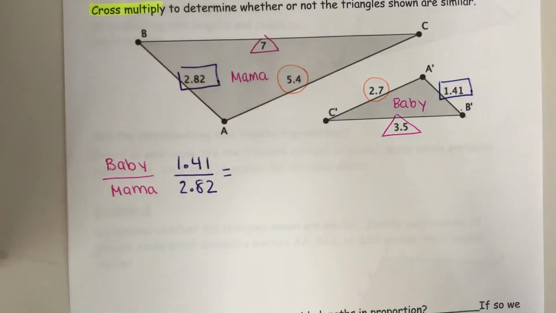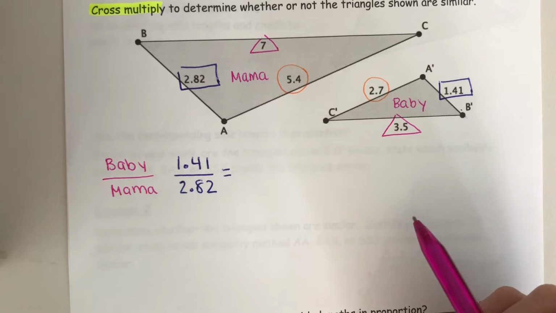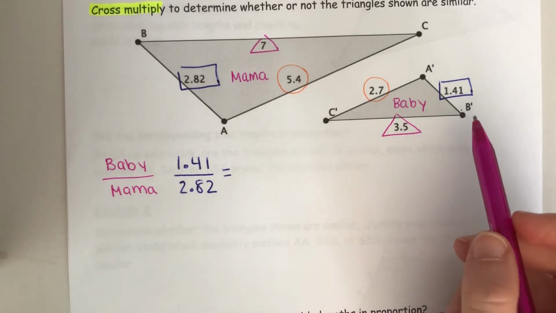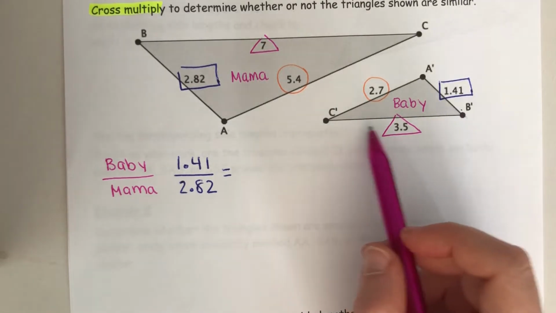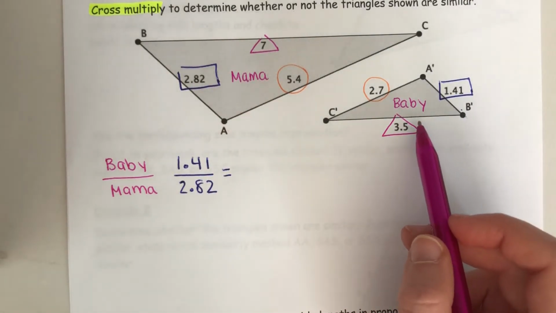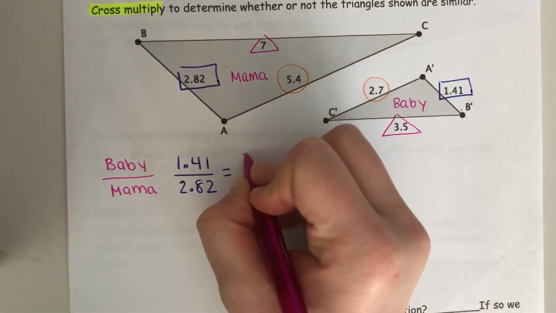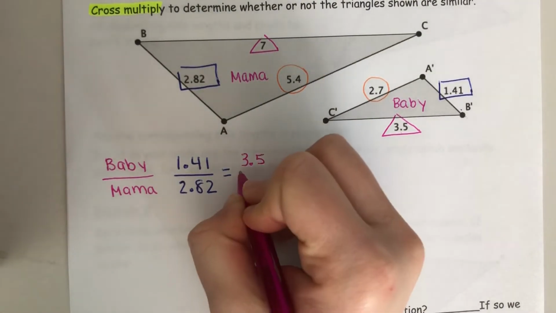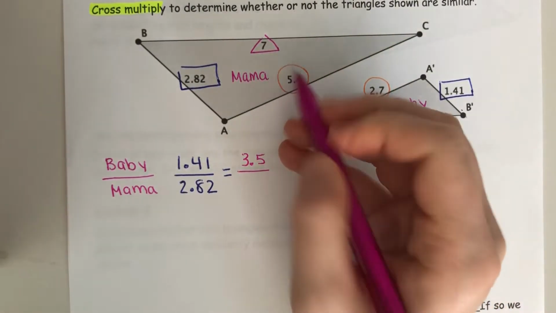And now we want to pick another pair of corresponding sides. So we just did AB, so now let's do B prime C prime. So I'm going to start with this one because we did baby to mama in the first one, and we have to stay consistent. So equals 3.5, and that corresponds with 7.